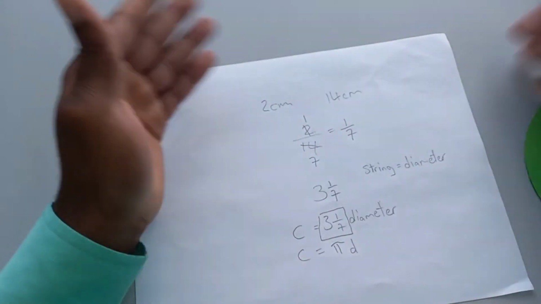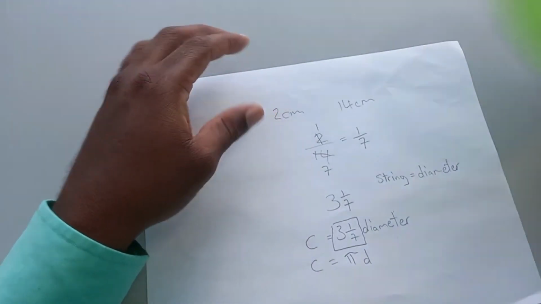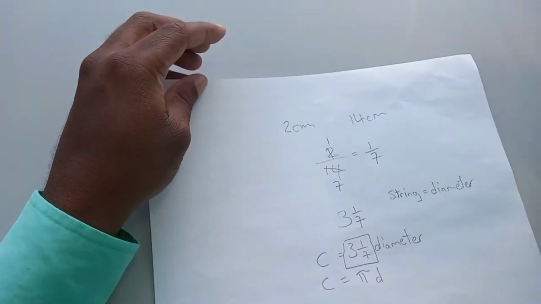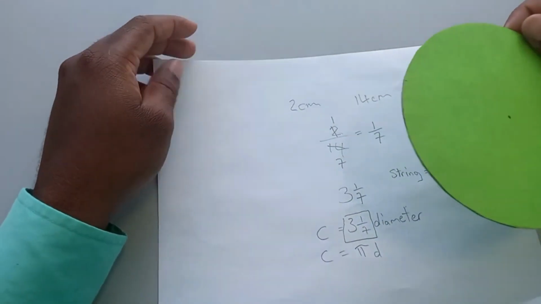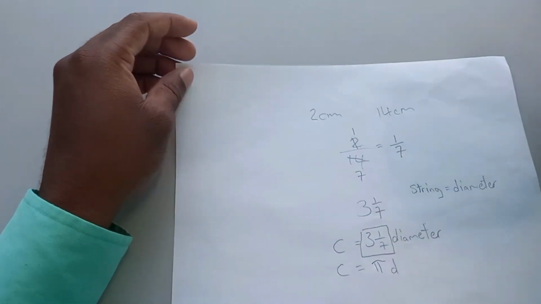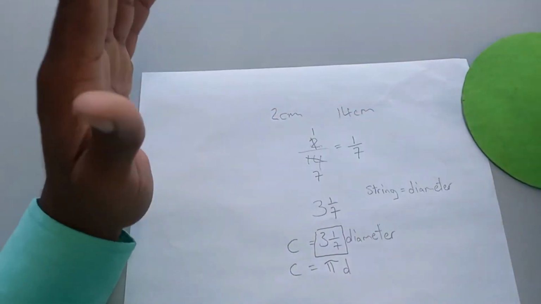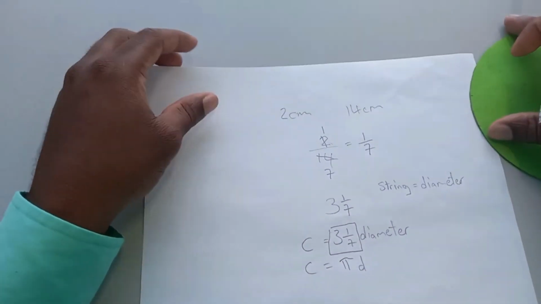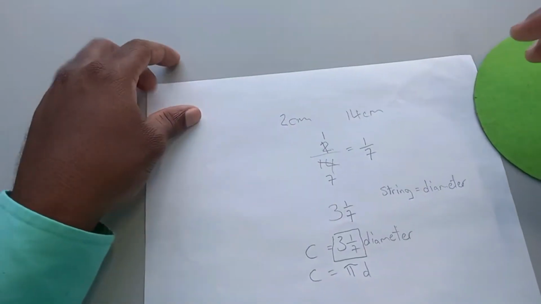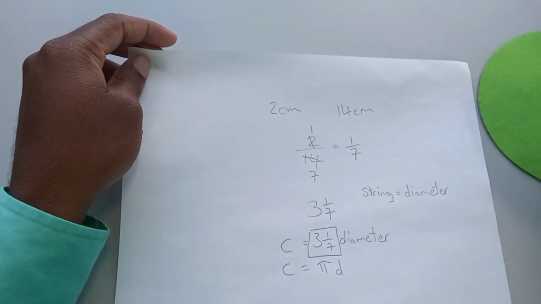After doing this with several circles, you want to allow them to do this with several circles and see the relationship being constant. It's the same relationship irrespective of the size of the circle. Then they can conclude that the relationship between the circumference and the diameter of any circle is that the circumference is 3 1/7 times the diameter of the circle.